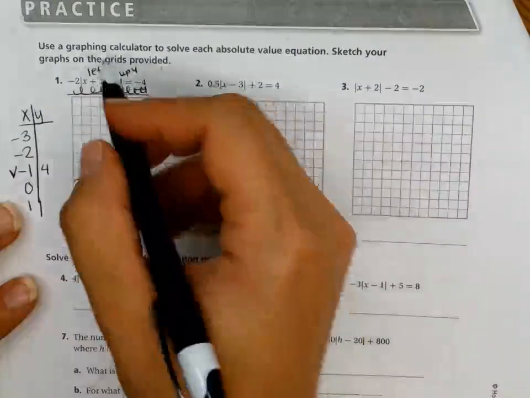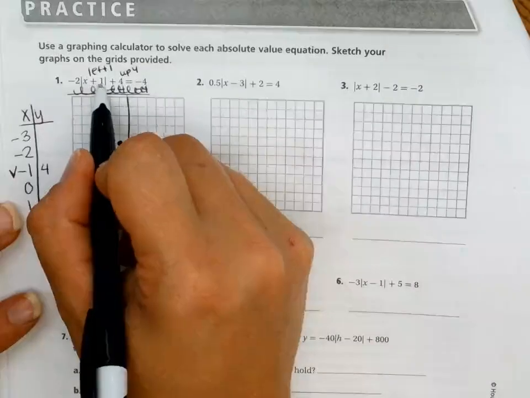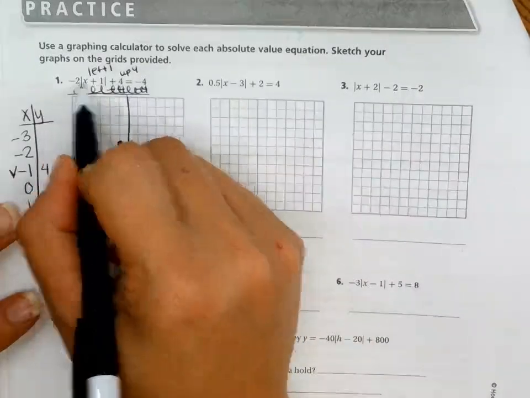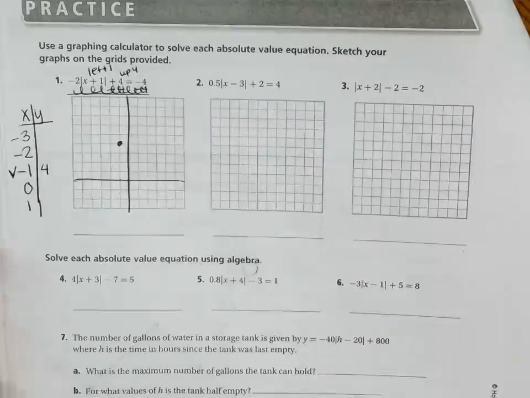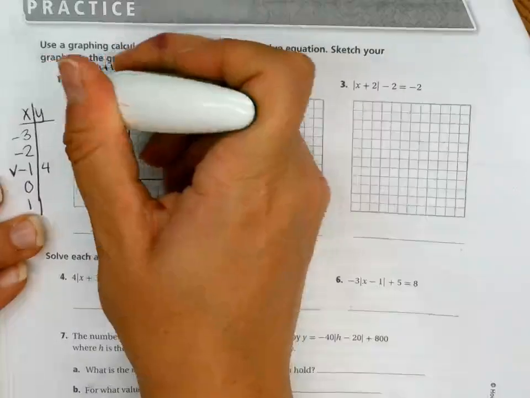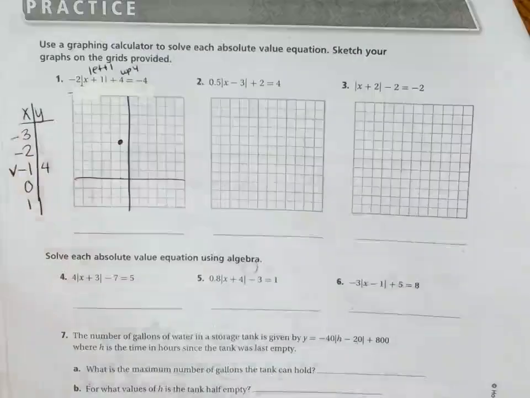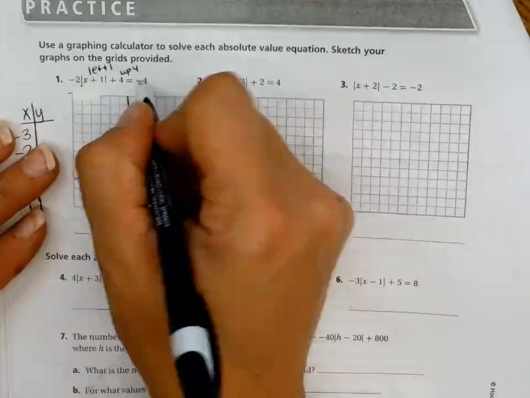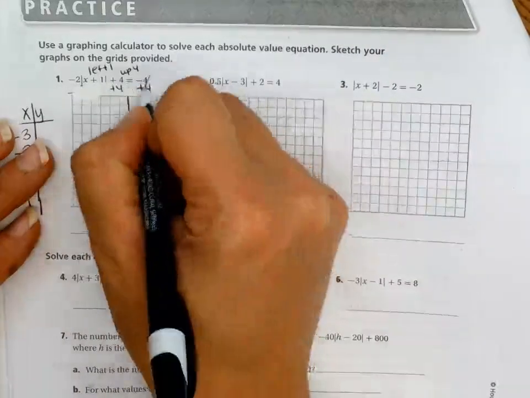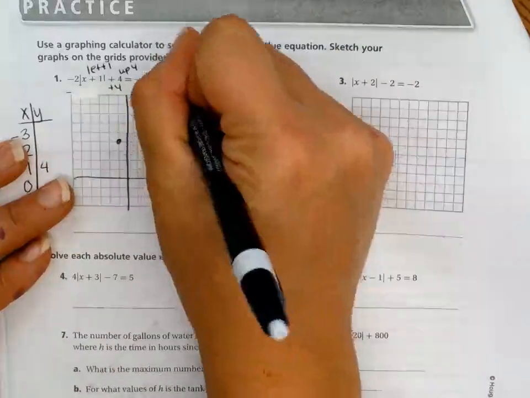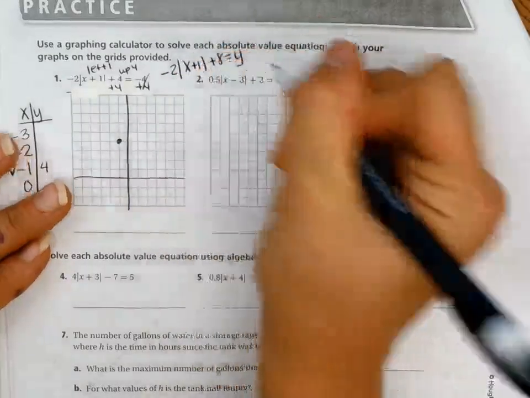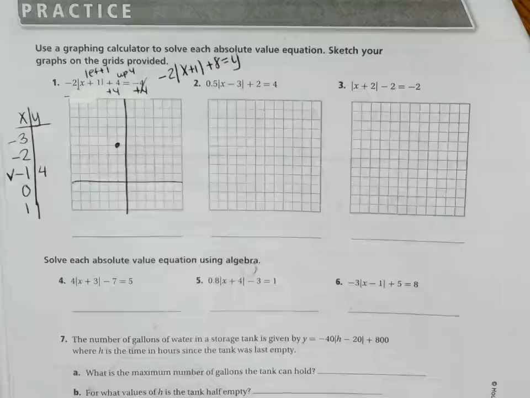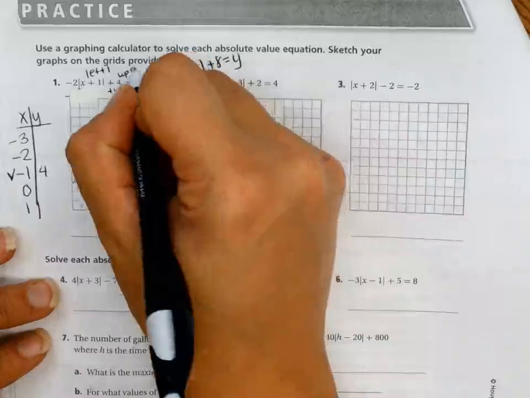If I plug in a 0, 0 plus 1 is 1. The absolute value of 1 is 1. 1 times negative 2 is negative 2. Negative 2 plus, oh, what do I have to do first? What did I just mess up? It has to be set equal to, what does it have to be set equal to first before I can do anything? Y, or 0, right? So I had to add 4 to both sides first. So this really should have been negative 2 absolute value of x plus 1 plus 8 equals y, or equals 0. You have to set it equal to y, or 0 first. So it's really up 8.